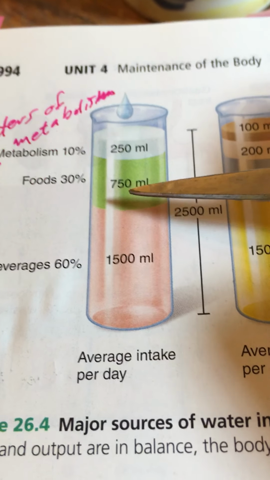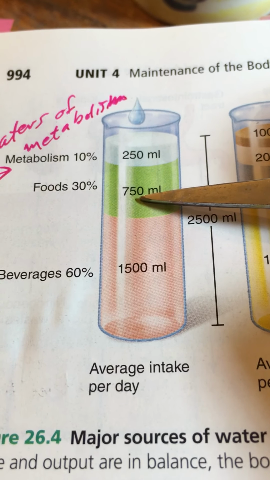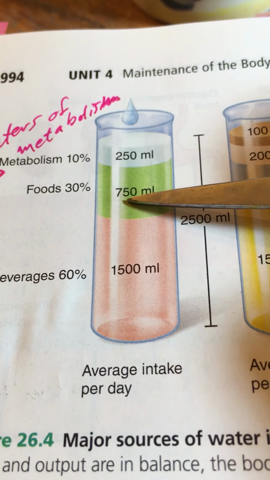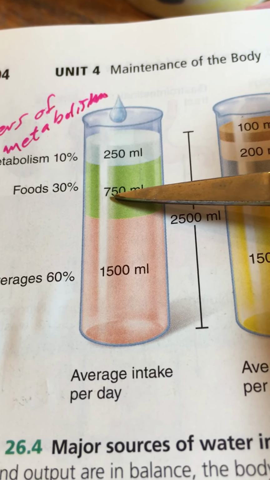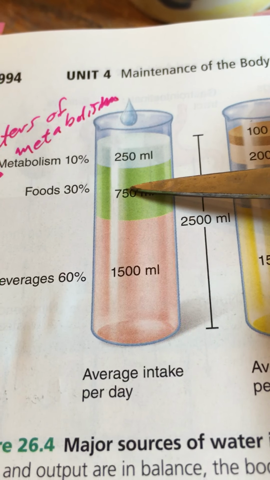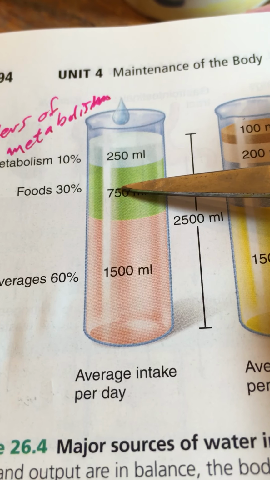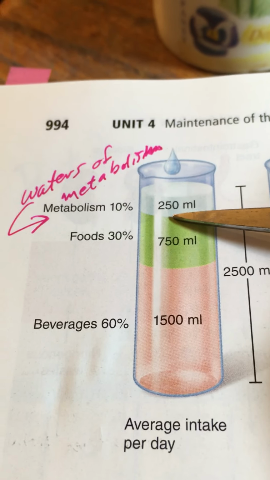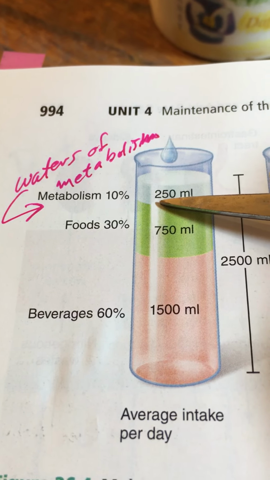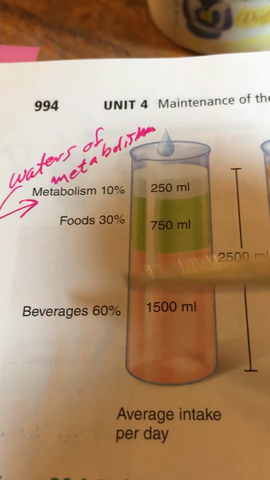Foods that are processed, like potato chips, or foods that are mostly animal protein, have very little in the way of water content. So water content is to be found in fruits and vegetables.